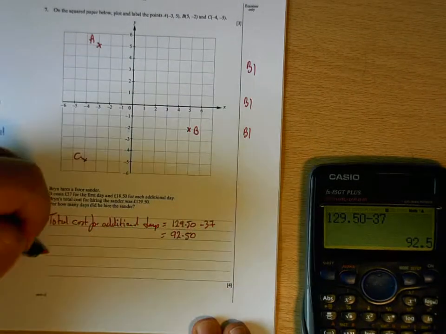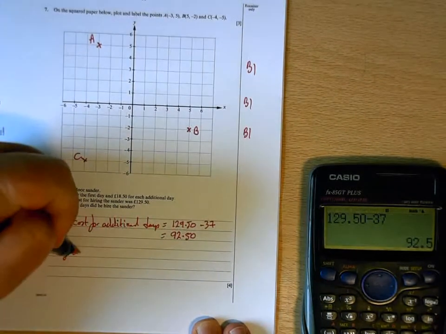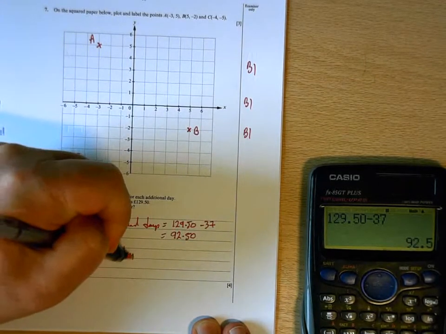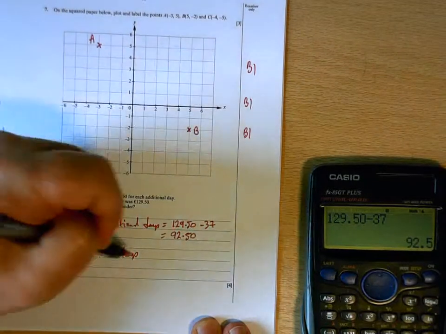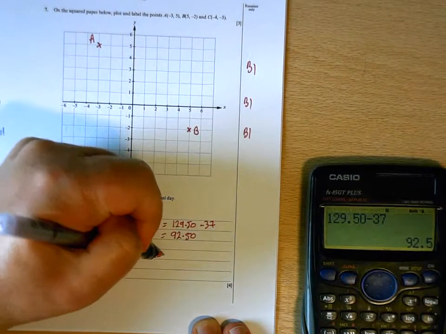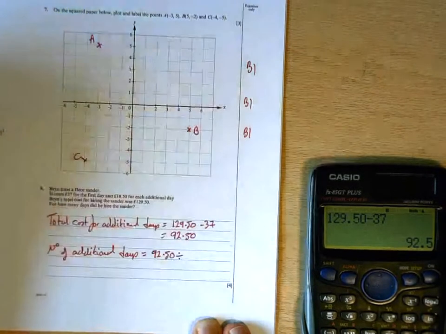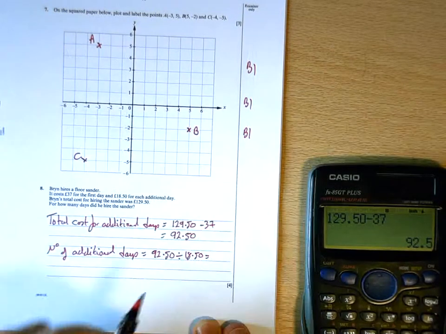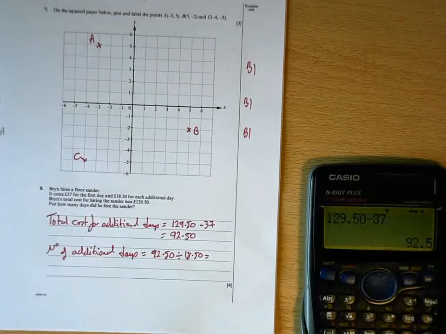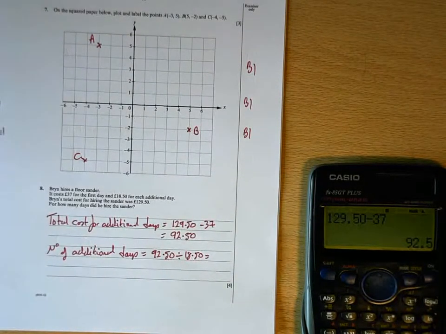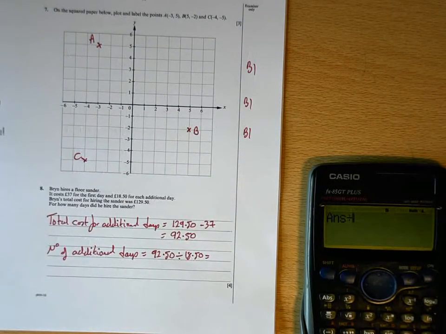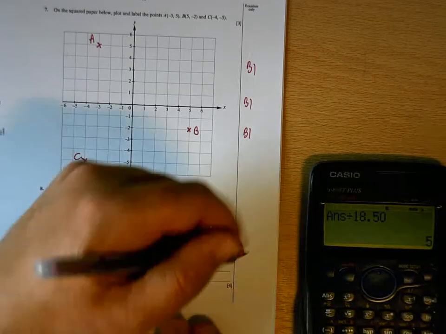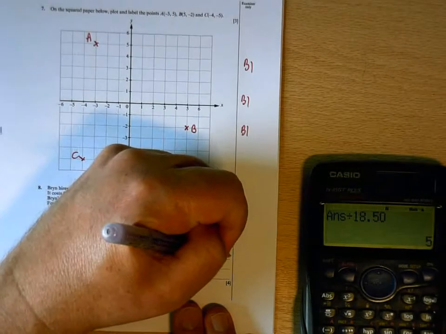So number of additional days will be £92.50 divided by £18.50. How many times does £18.50 go into that? I've still got the £92.50 on my screen, so I've just got to do divide 18.50, 5. So there are 5 additional days.